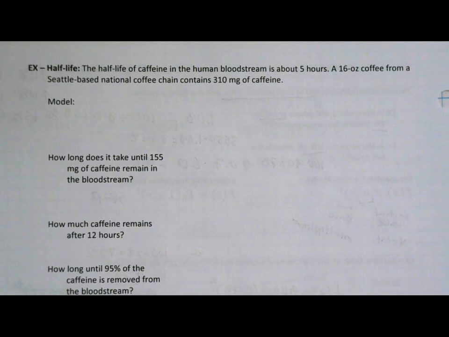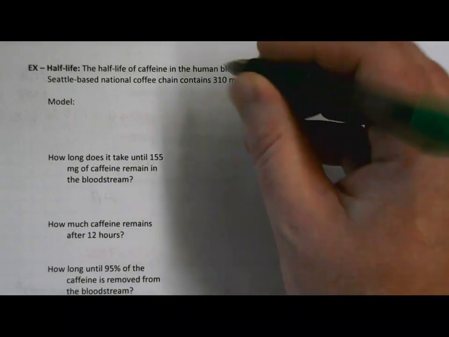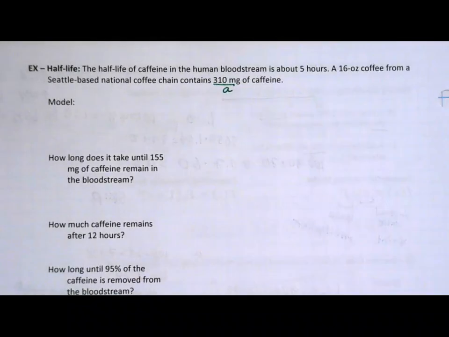This time they're giving us the half-life for caffeine, and this is different depending on a lot of factors, but I think the average is about 5 hours. We're going to look at a specific example of 1 cup of coffee being about 310 milligrams of caffeine. We're going to have to start by making a model, and in order to do this, we need an A value and a B value. We're going to end up using this 310 as our A value, but I'm going to set that aside for right now because we don't need that in order to find the B value for a half-life.